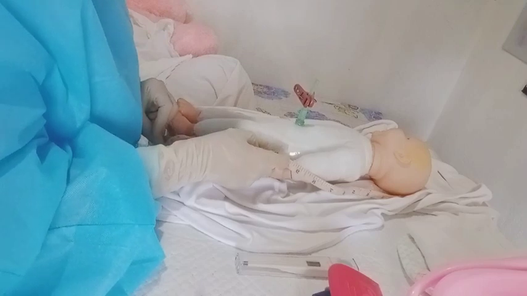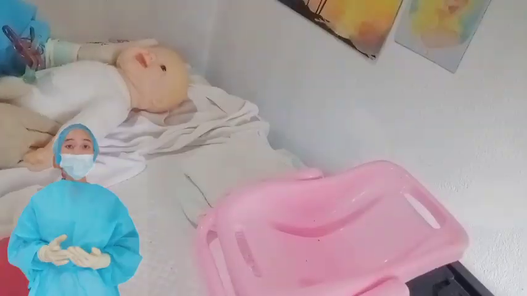Length of baby 40 centimeters. After that, we're going to weigh the baby.